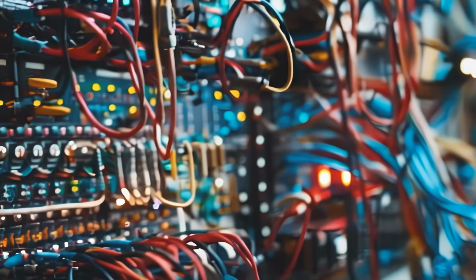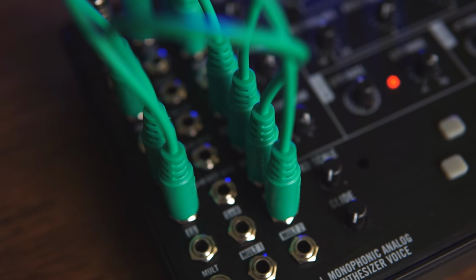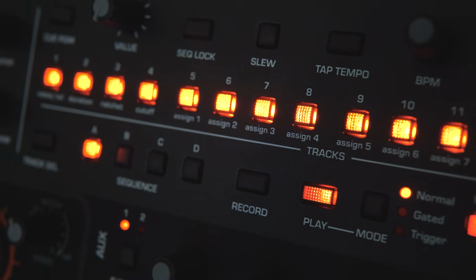You look at something like this. Hundreds of knobs, cables going everywhere, lights flashing all over the place. And your brain just goes absolutely nuts. But here's the thing. Most of the classic sounds you've ever heard run on the same idea. 3 parts. That's the whole secret.